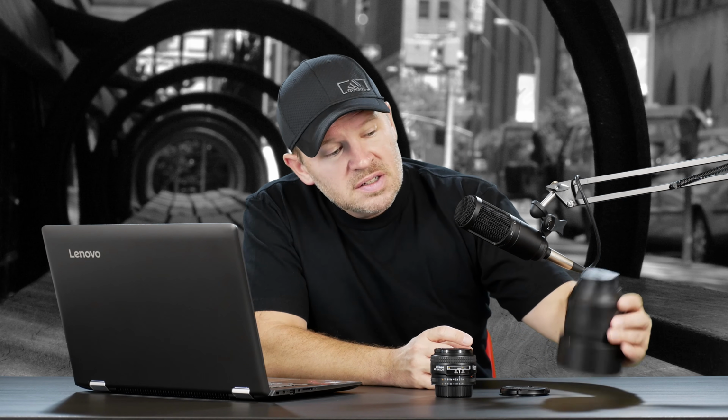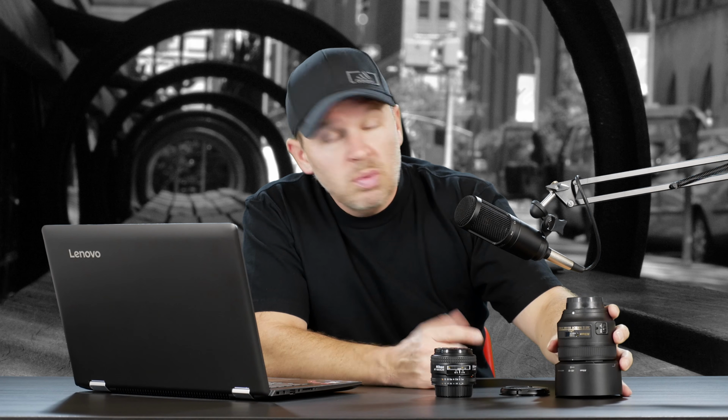So those are the ways I would go. If you're shooting DX, I would either get the 50 f1.4G or D, or if you want to save some money, the 50 f1.8G is a very nice lens as well. I would totally recommend that. If you're going to shoot FX, then this guy here, the 85 f1.8G, is the way to go, and I love that lens.